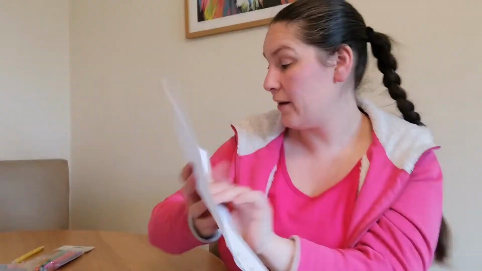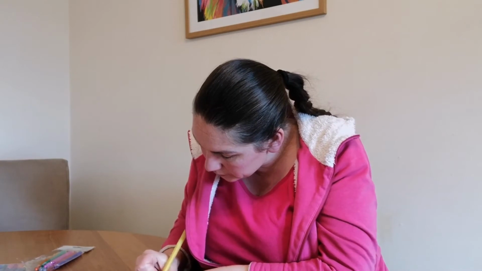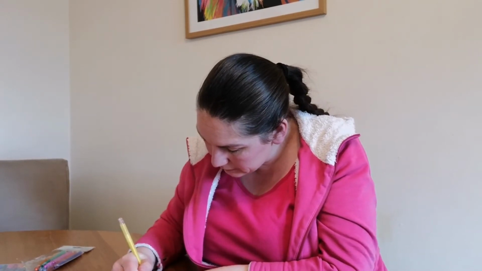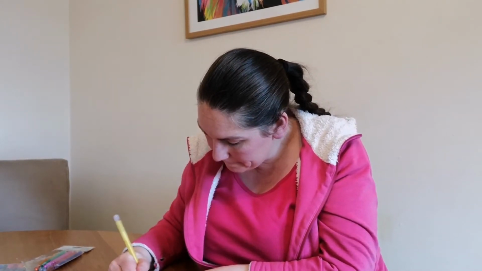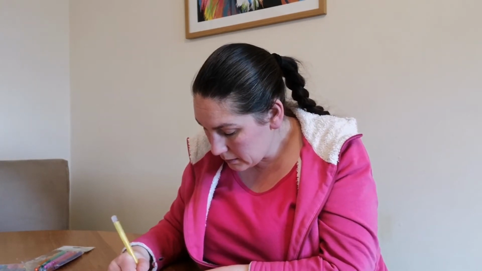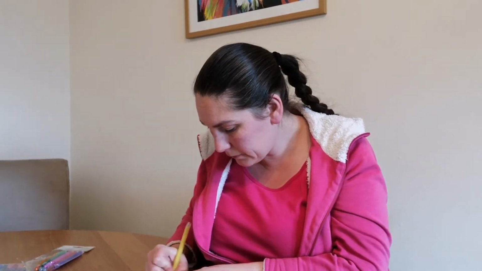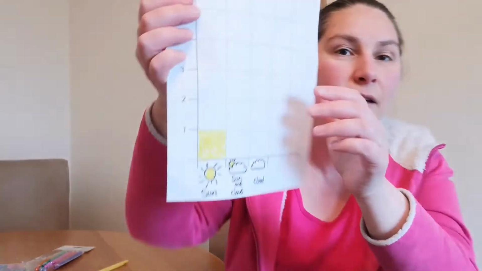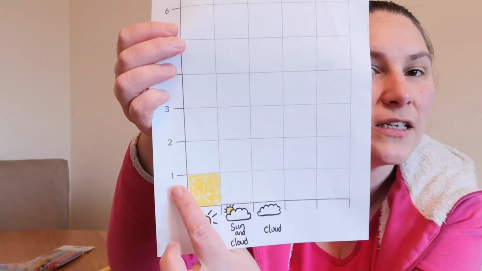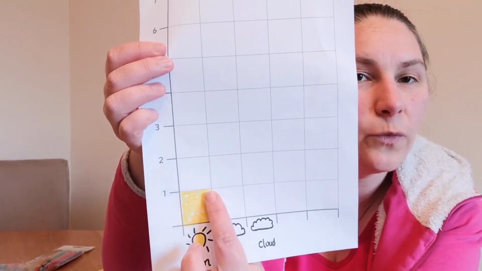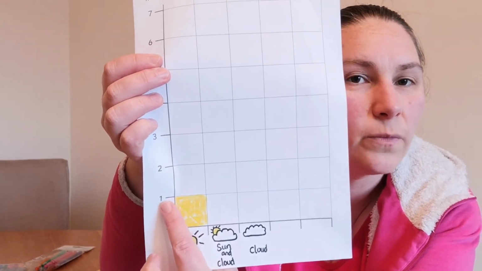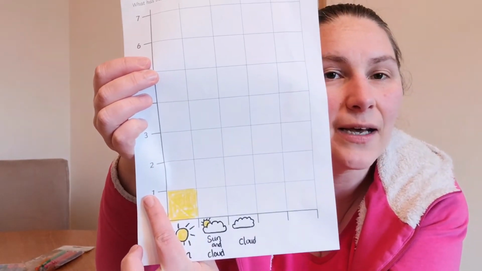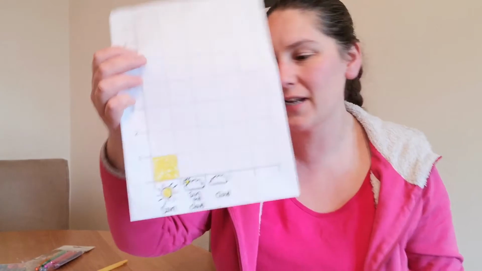So along that line there, I'll show you what I mean. I think I'll make it yellow. So there's now yellow on my bar graph and it stops at number 1. So if we look along where the bar stops, that tells us how many days we had. So there's 1 day of sunshine.